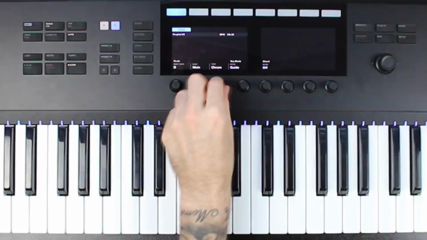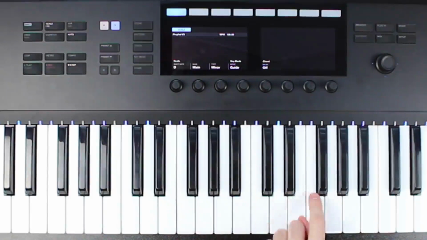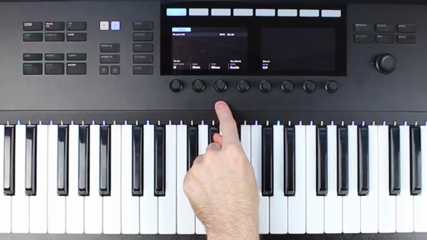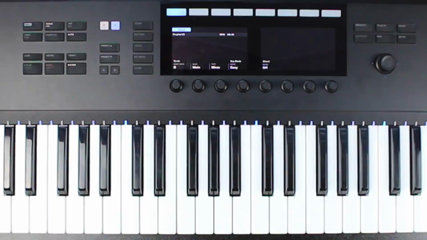As soon as we go into scale mode and we choose a key, we can see how this changes on the light guide. So at the moment we're in D minor, and if we go down to easy mode, even though it's a D, because we're in easy mode, it's now going to be mapped from C to C using the 7 white notes. So D minor is now.